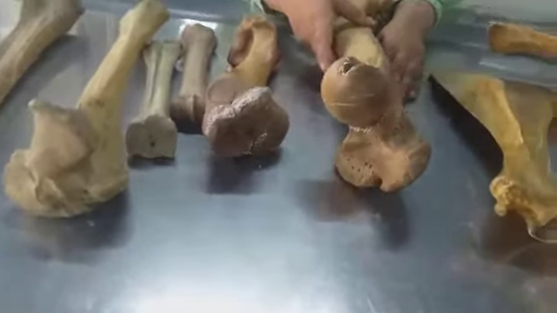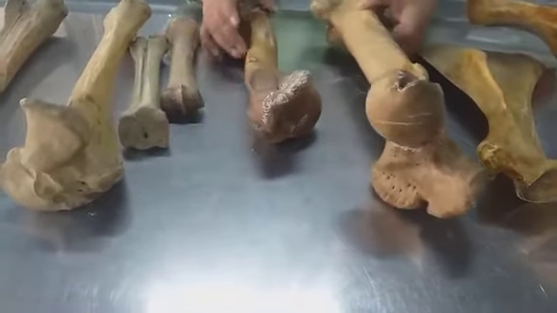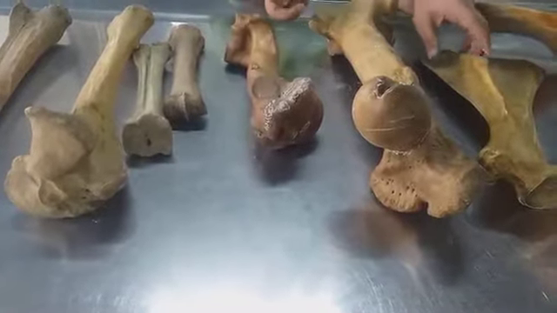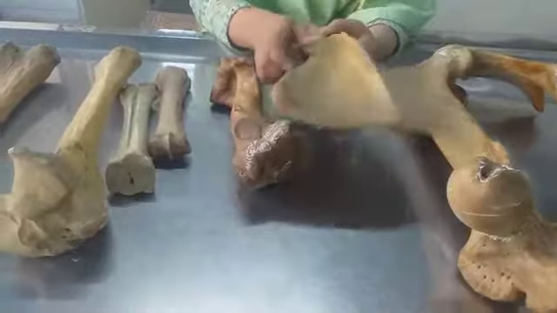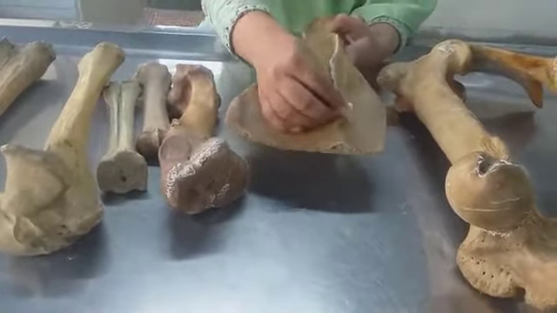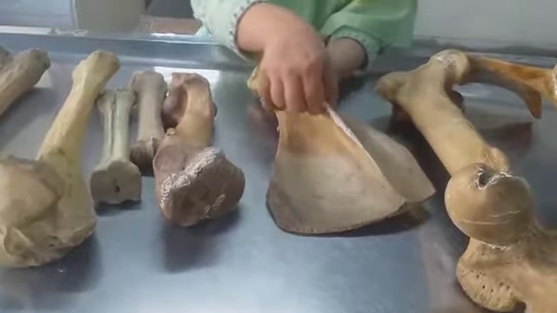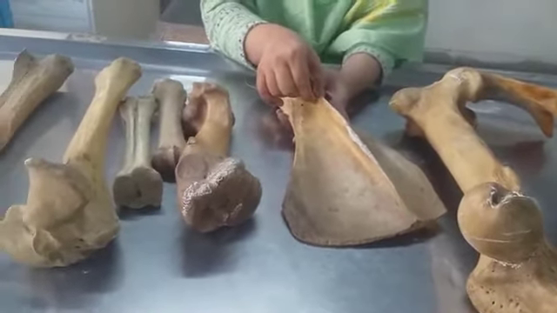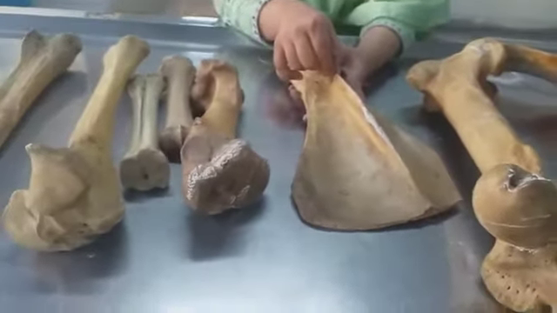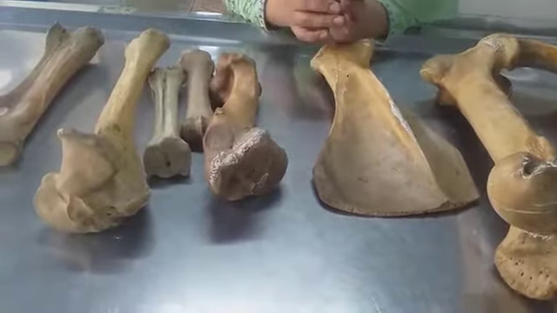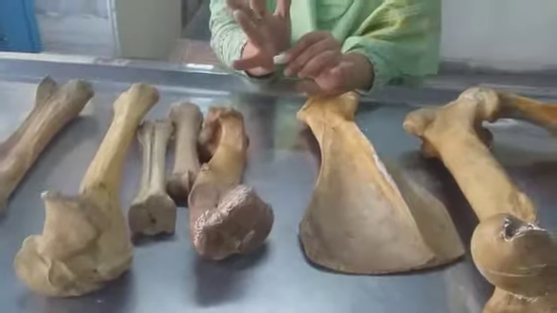And second term is processes. A general term used for prominences is processes. First thing is spine. It is a thin, elongated, prominent projection. It is called spine. And next, three terms are used for projections: tuberosity, tubercle and trochanter.